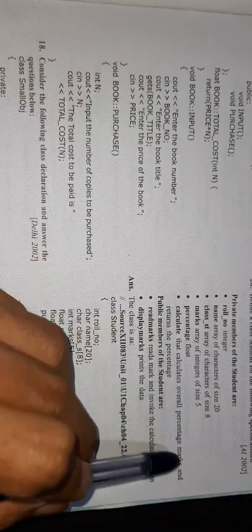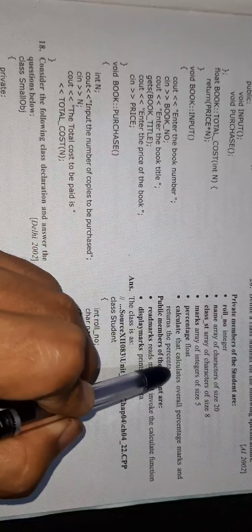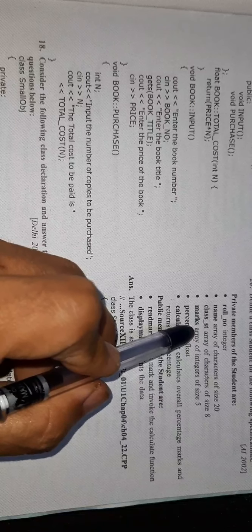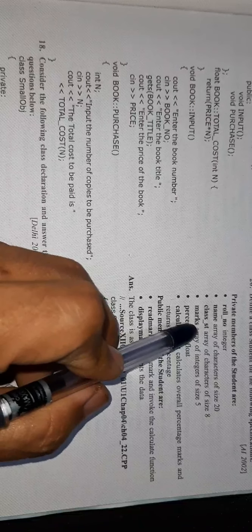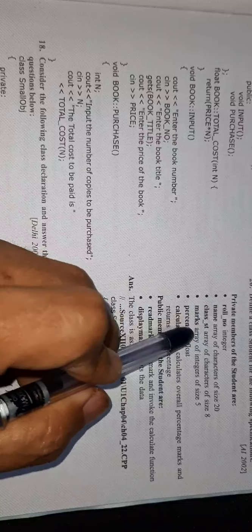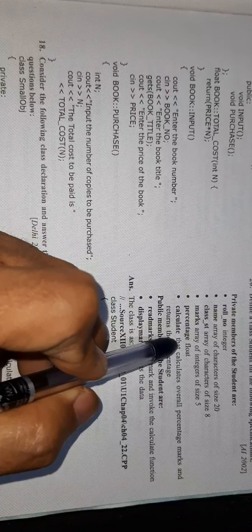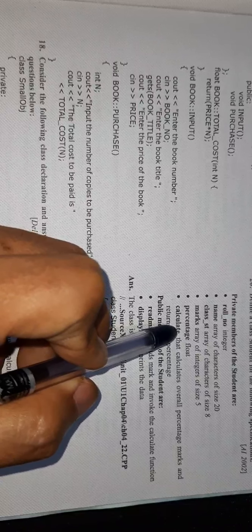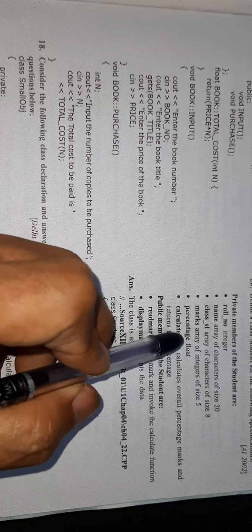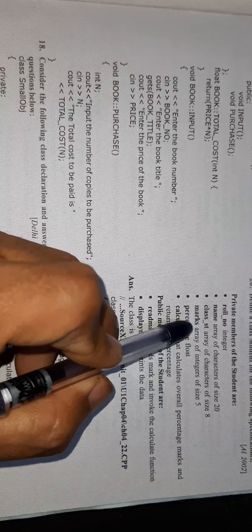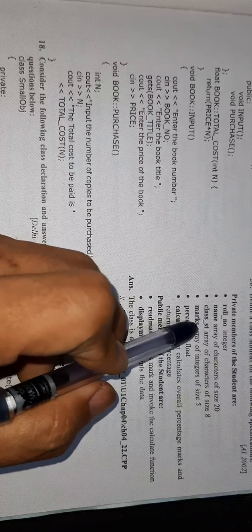So see, it returns the percentage. Where will the percentage be returned back? To the percentage variable, right? Because this is where that percentage value will be stored. So this will be assigned from the calculate function. Okay, so when the called function returns a value back to the calling function, this variable will be there to store the value.